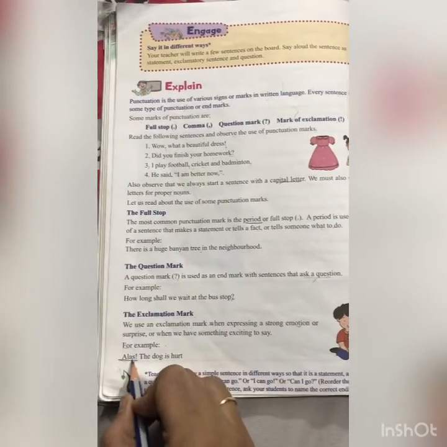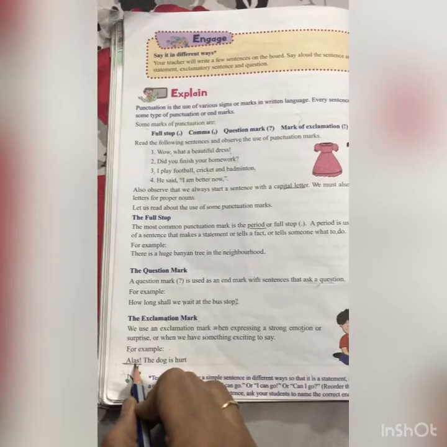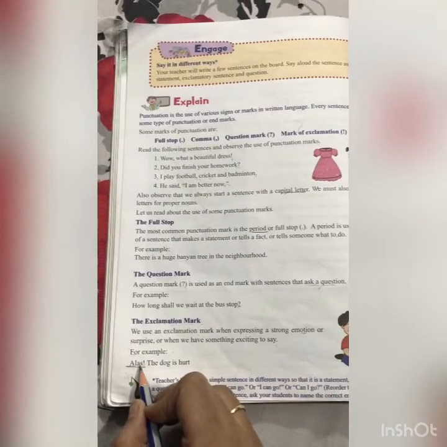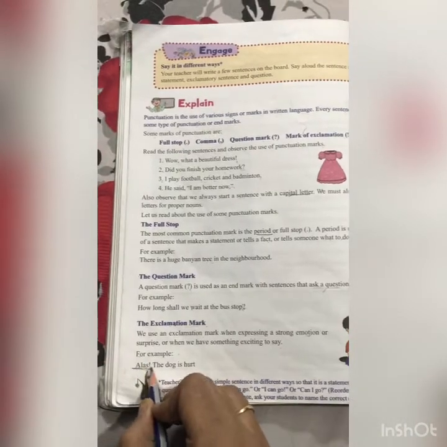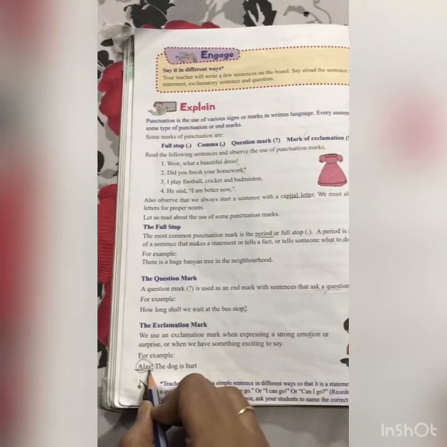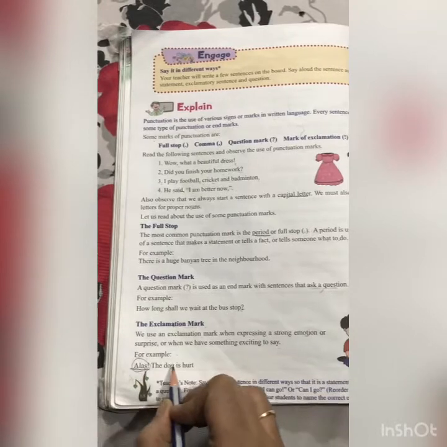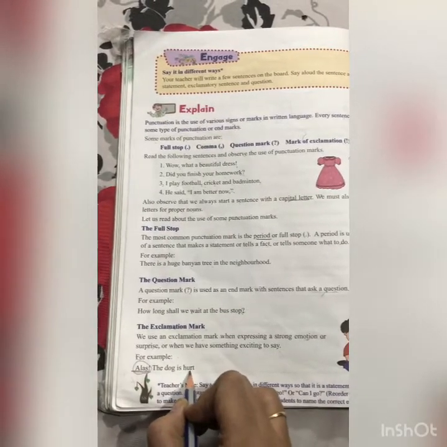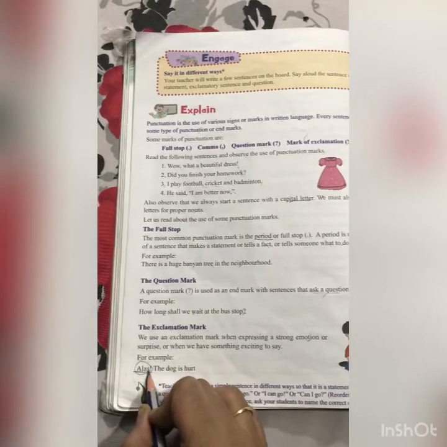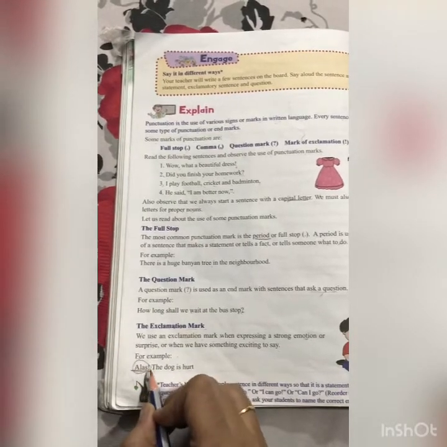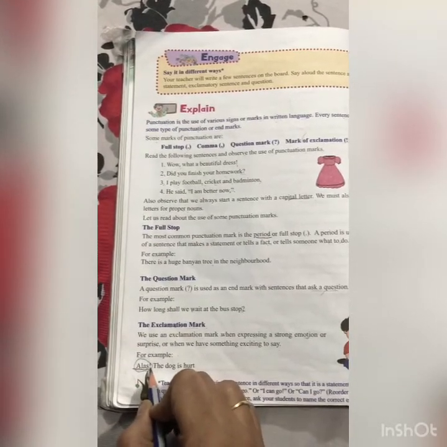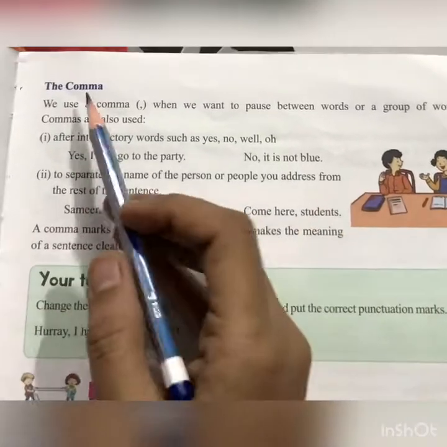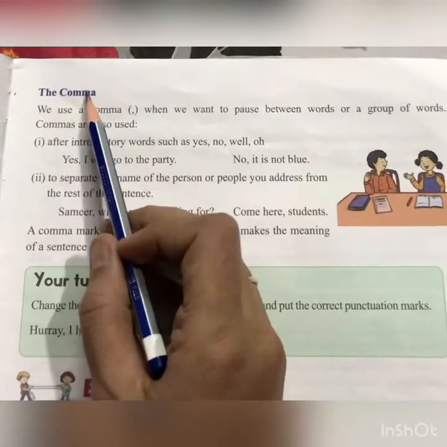Alas. Alas is a way of saying when you feel pity or when you feel sad for someone, you use this word, alas. Okay, so alas, the dog is hurt. So here you can see the dog is hurt. That's why this word has been used, and after alas, the exclamation mark has been put. Okay. Now let's see the fourth one, and it is the comma.